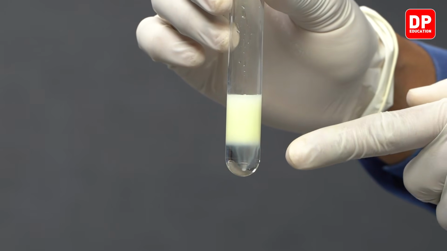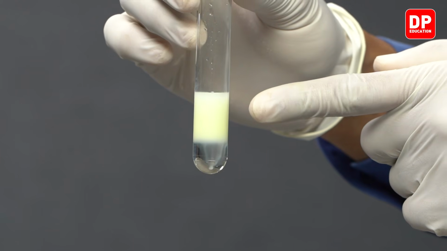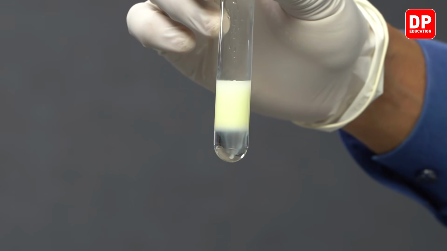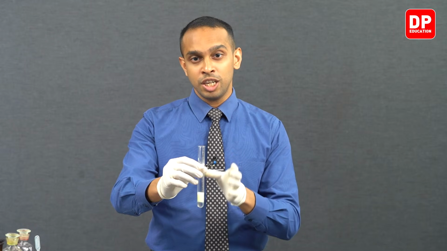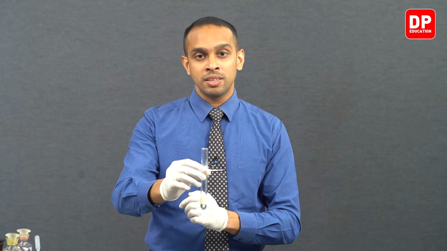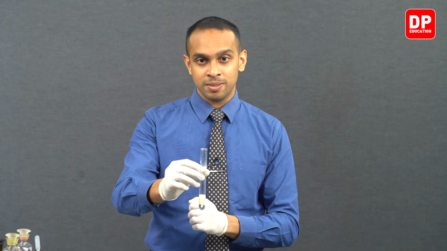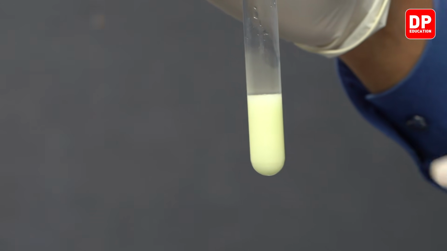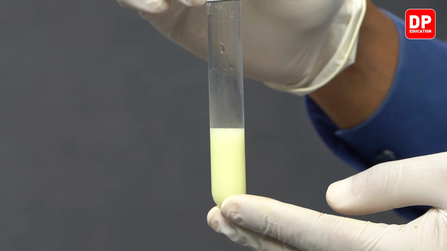So sulfur solid is produced here, and you can see it has a bit of a yellowish color, and this observation proves that in the solution that we initially took to our test tube, there were thiosulfate ions.